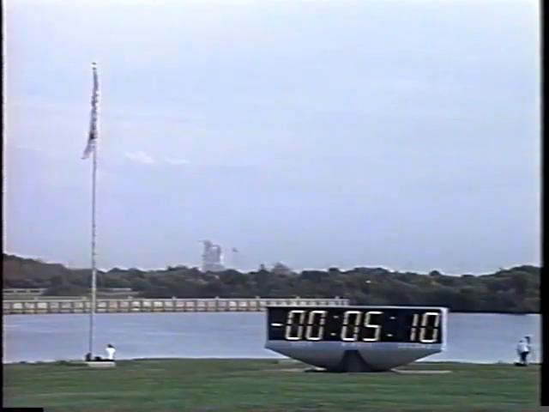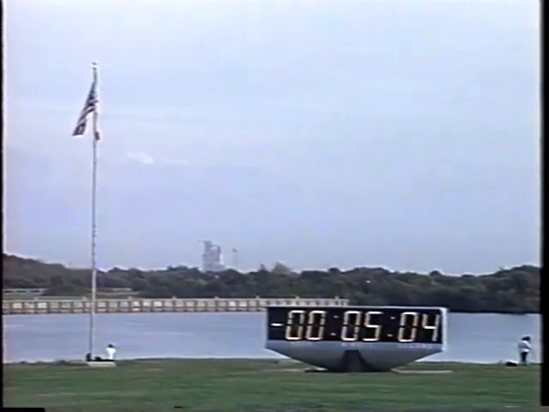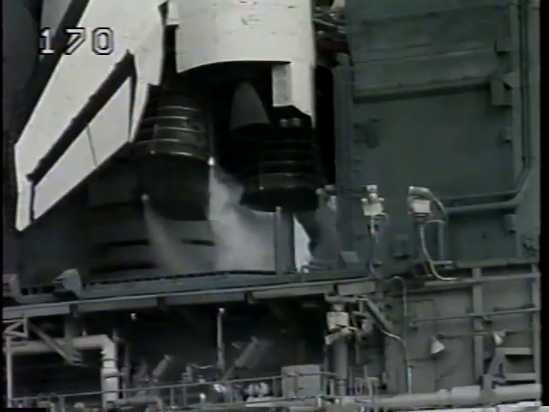Standing by for go for APU start. T-minus 5 minutes. TLS, let's go for orbiter APU start. PLT, perform APU start. CDR, reconfigure heaters.